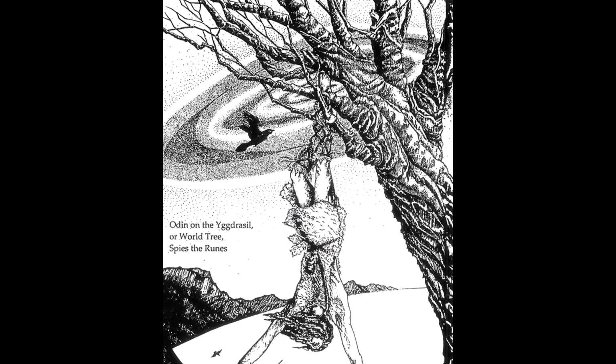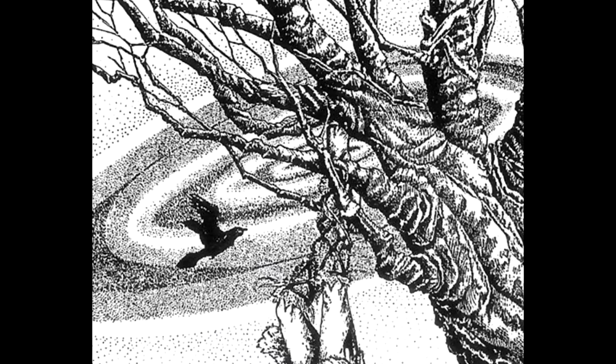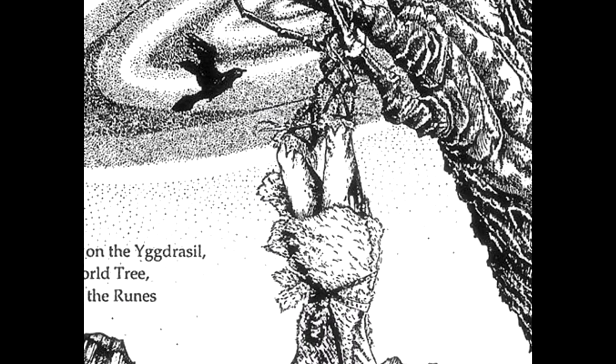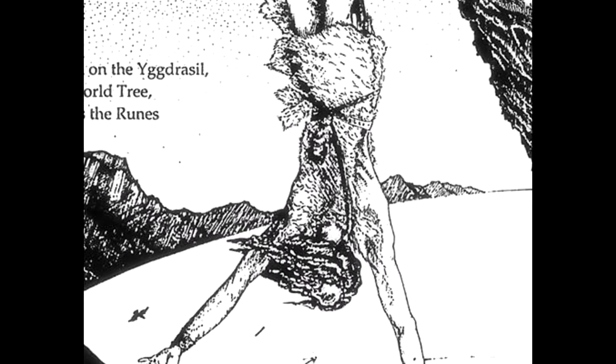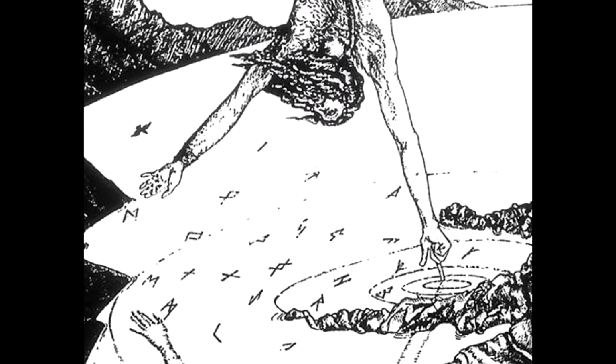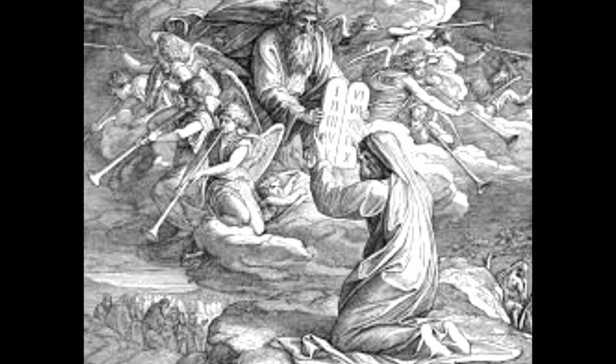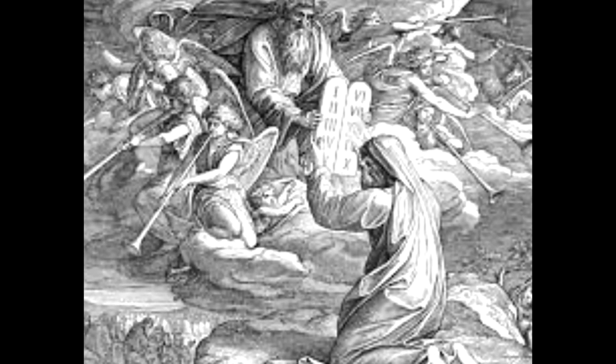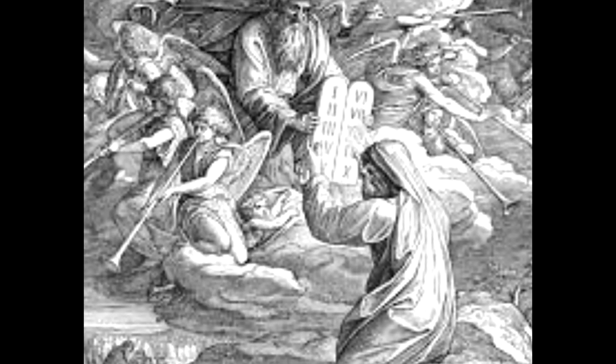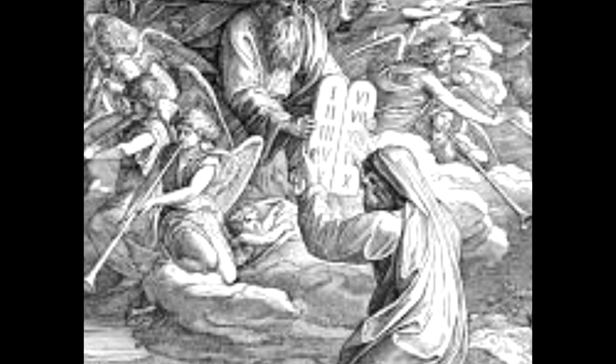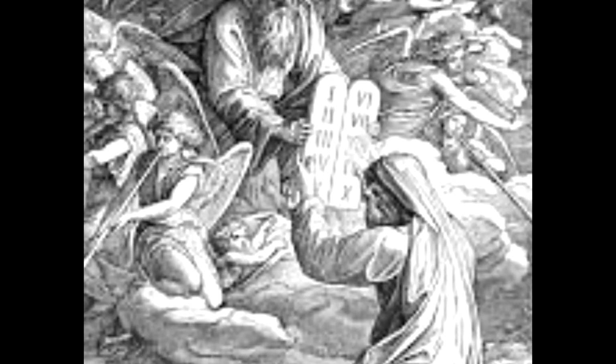So I was thinking, are we talking the same story here? Odin spying on the runes, like an ordinary thief? Or Moses receiving the runes from God, because he is the chosen one? That's a totally different story, of course, from bad guy to good guy.